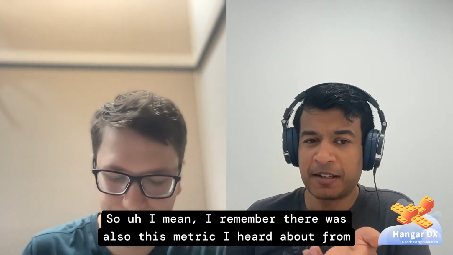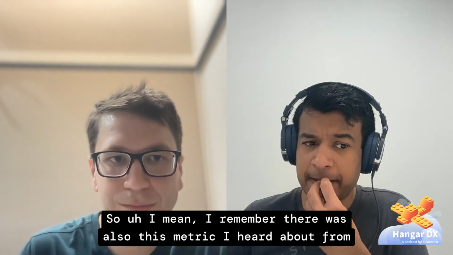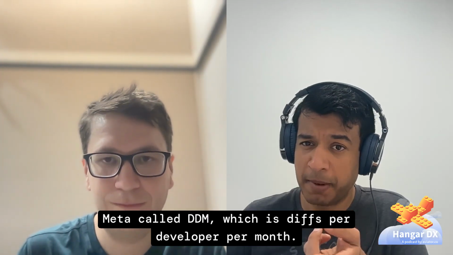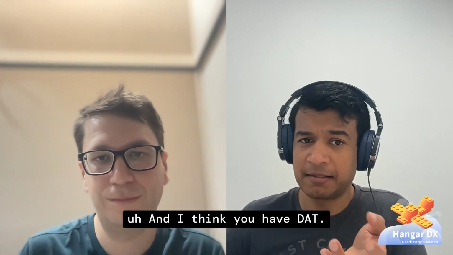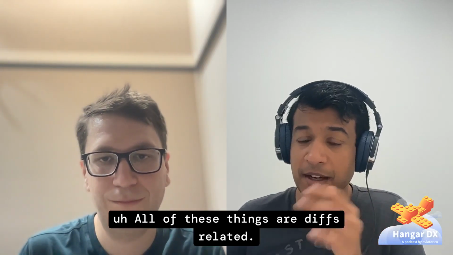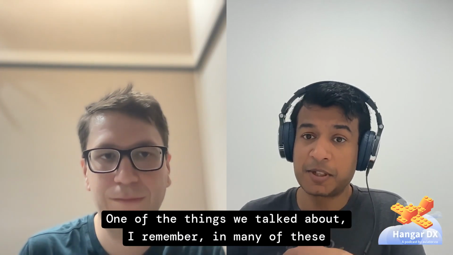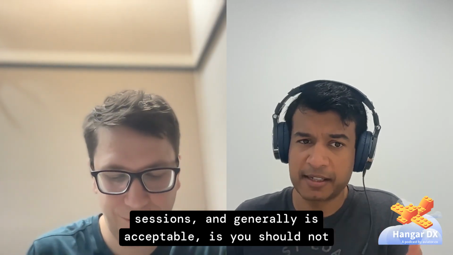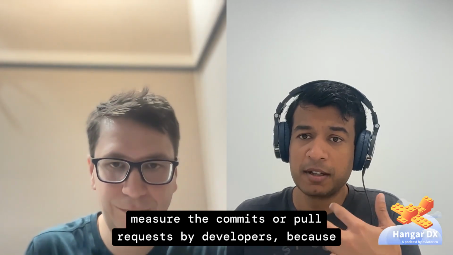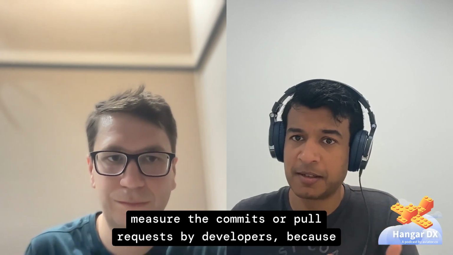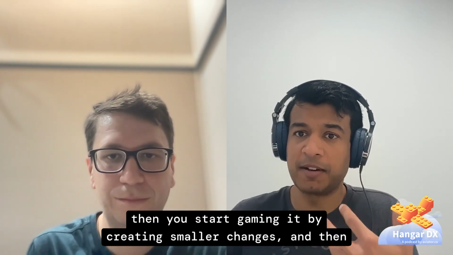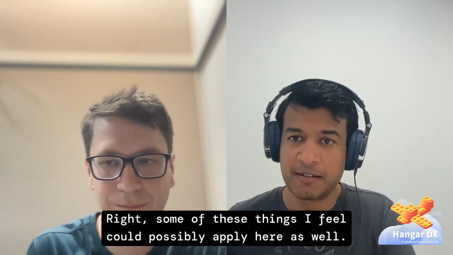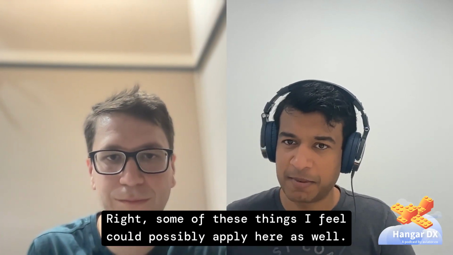Interesting. So, I remember there was also this metric I heard about from Meta called DDM, which is diffs per developer per month. And I think you have DAT, all of these things are diffs related. One of the things we talked about in many of these sessions, and that is generally accepted, is that you should not measure the commits or pull requests by developers, because then you start gaming it by creating smaller changes and then you have more pull requests, right? Some of these things I feel could possibly apply here as well.